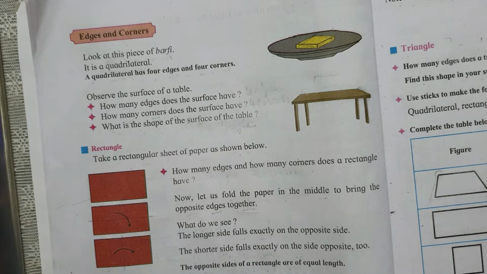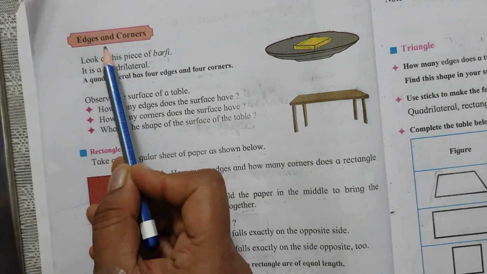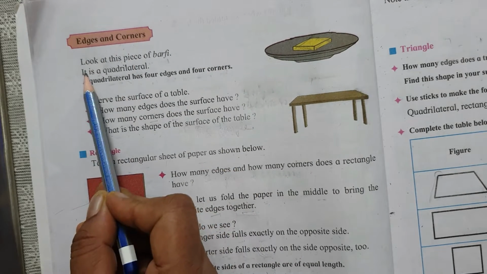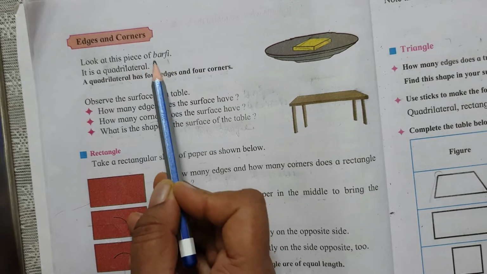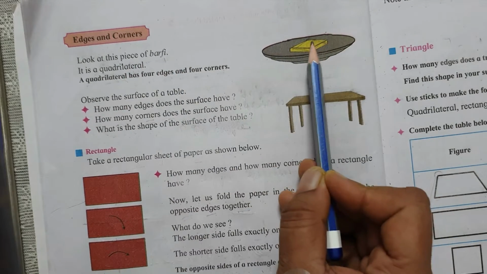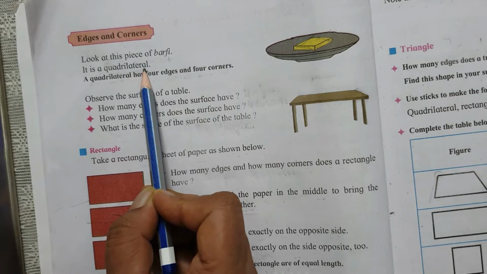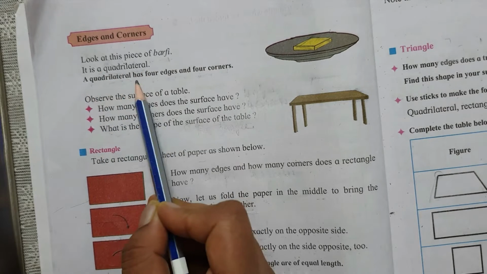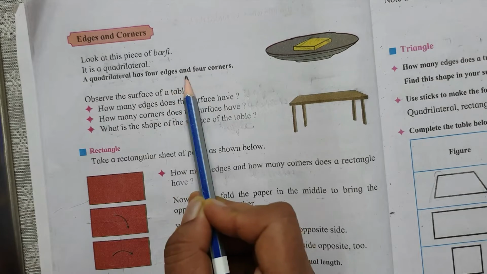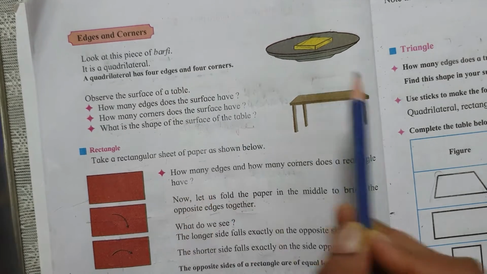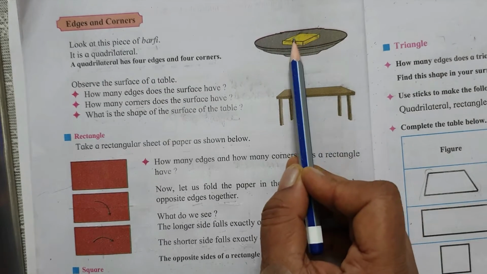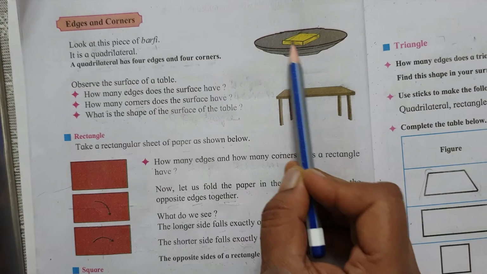Students, today we will continue with our third standard maths, introduction to geometric figures, edges and corners. Look at this piece of barfi. It is a quadrilateral. A quadrilateral has 4 edges and 4 corners.